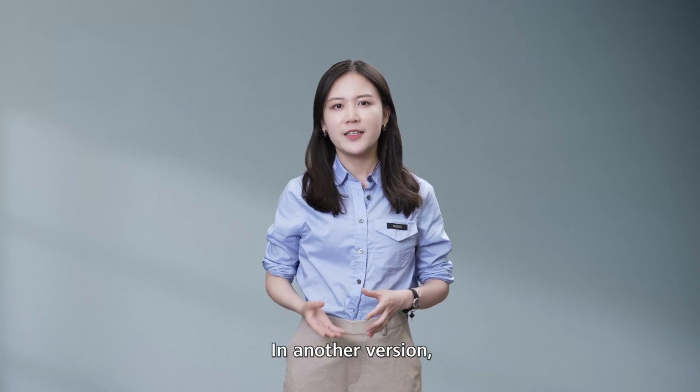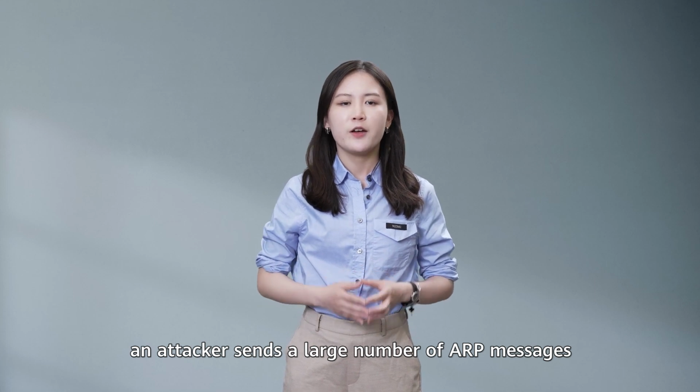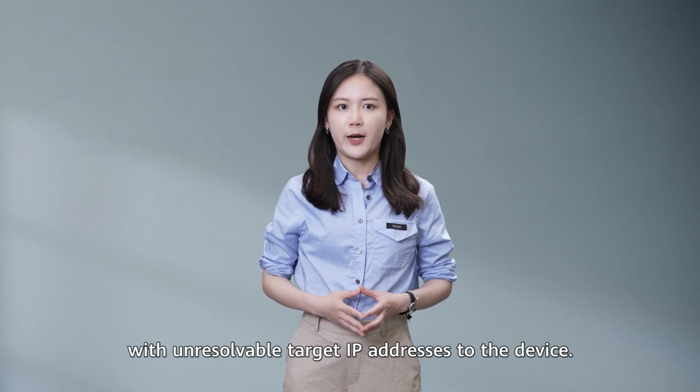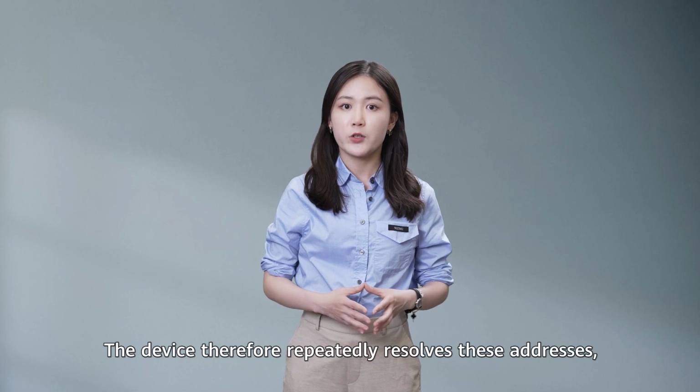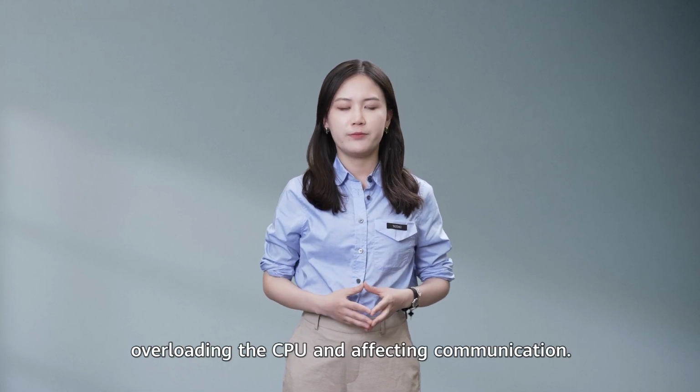In another version, an attacker sends a large number of ARP messages with unresolvable target IP addresses to the device. The device therefore repeatedly resolves these addresses, overloading the CPU and affecting communication.